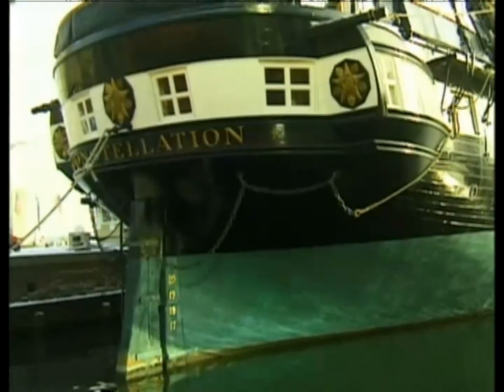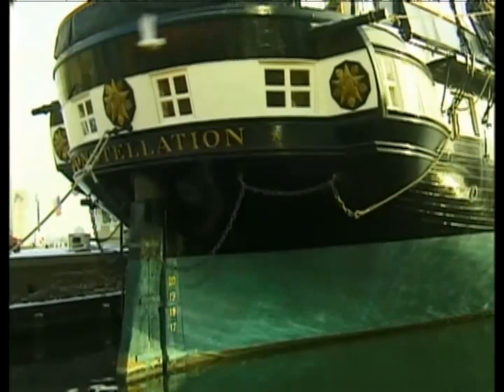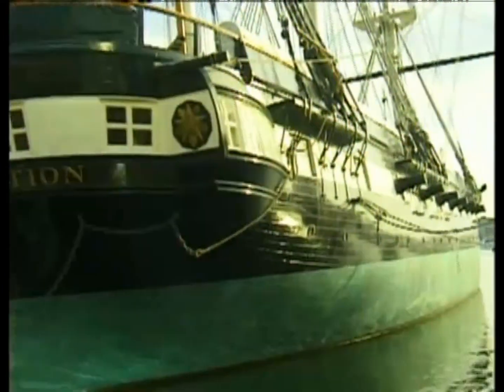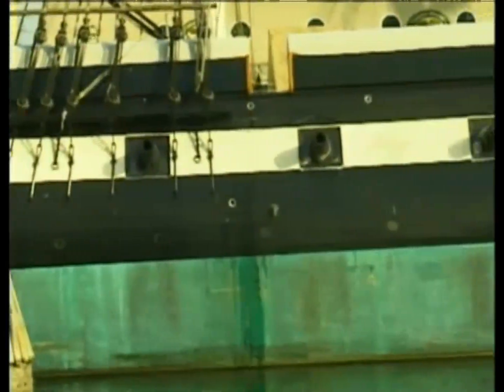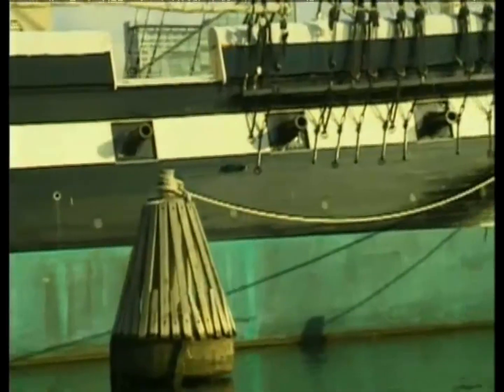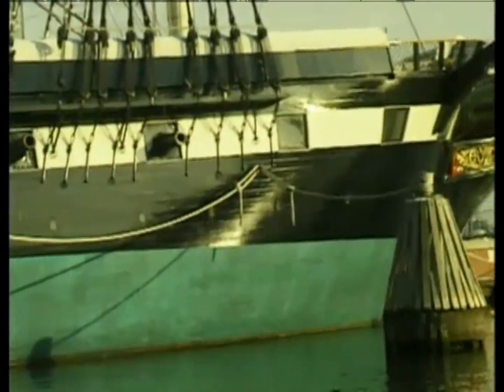That same year, in response to the growing threat of war, the ship seen here, USS Constellation, was built. The Constellation had 36 cannons and was the first U.S. Navy vessel ever to capture a foreign warship. The ship that it captured belonged to France.